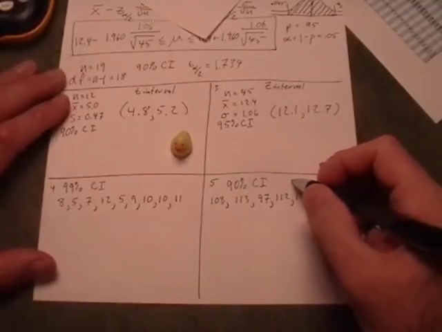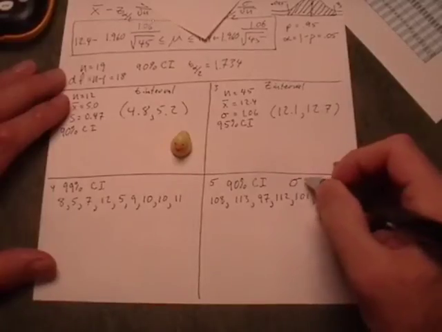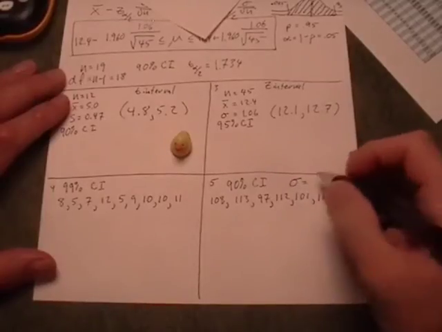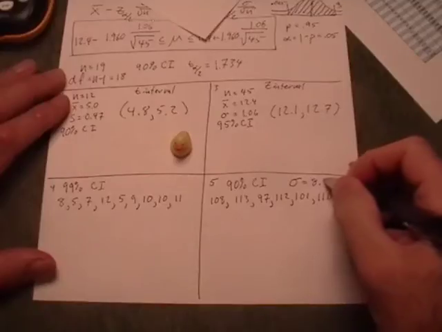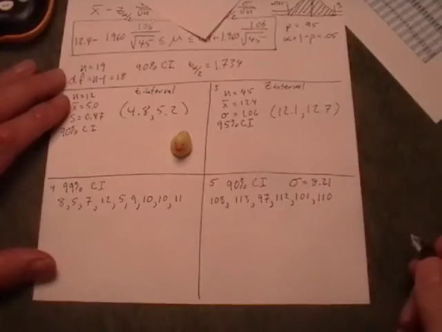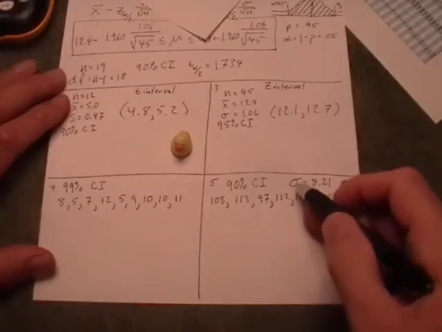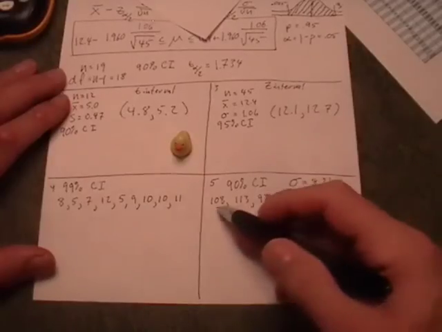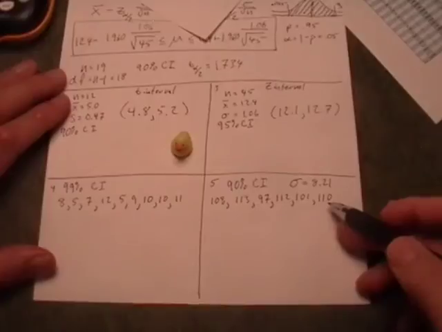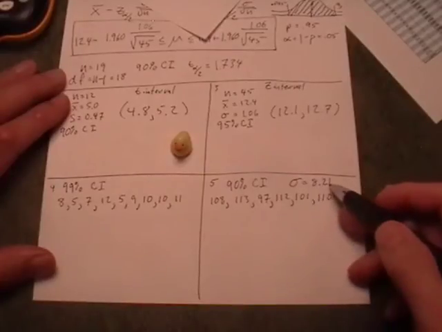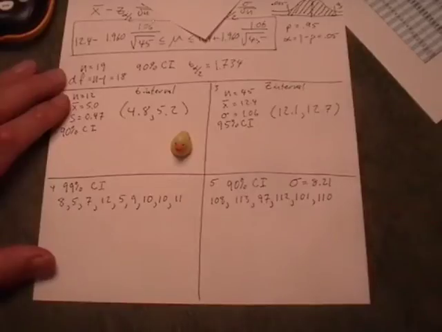Suppose I tell you that there's a historically known standard deviation of 8.21. Now, by telling you that that is a historically known standard deviation, we're not using the standard deviation from the sample. We're using what is hopefully a better standard deviation.